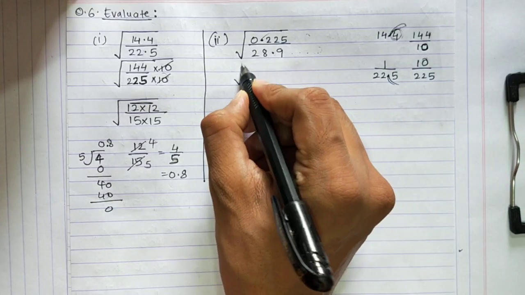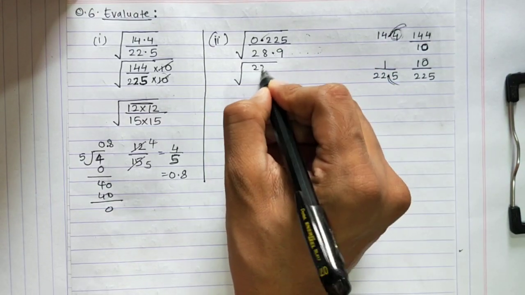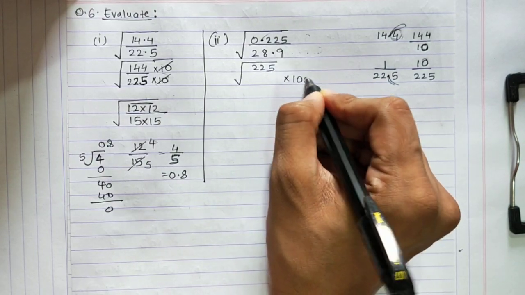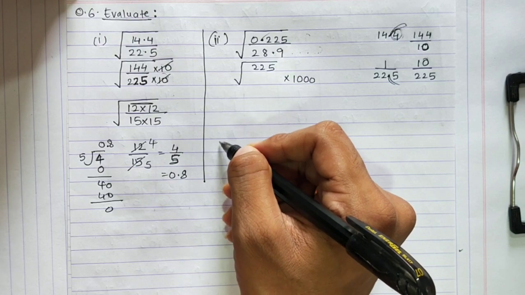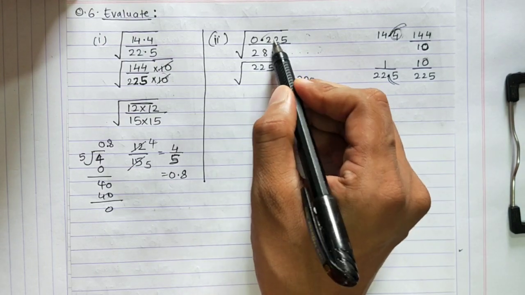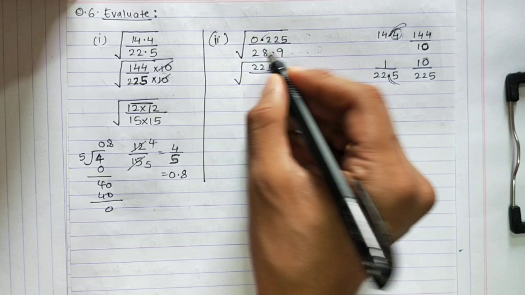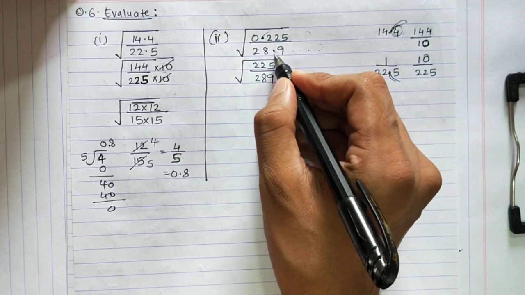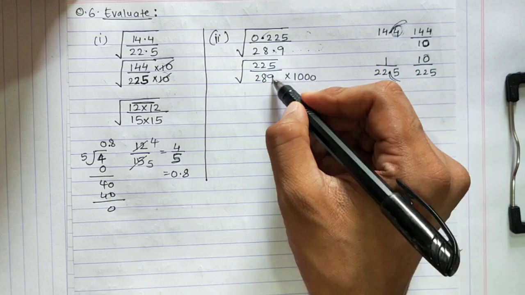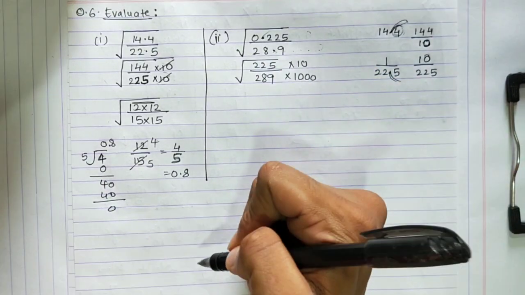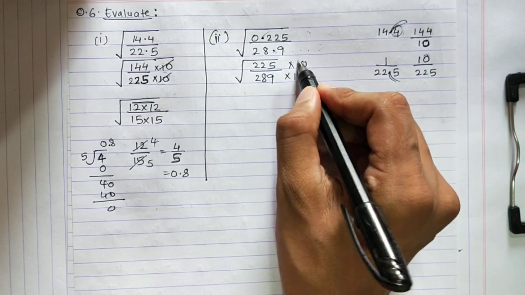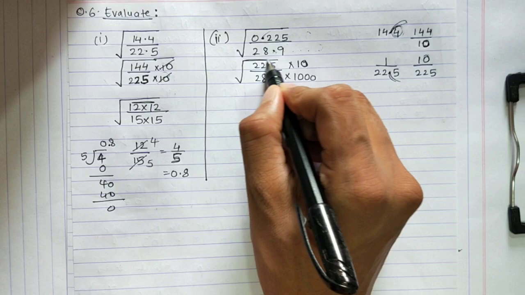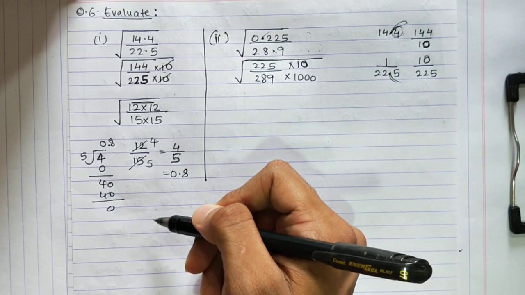So let's remove this point. We will have 225, and in the denominator I will have to add 1000, 3 zeros, because after the decimal there are 3 digits. And I will remove this point also, so this will become 289, and after the point there is one number, so in the numerator I'll add 10. 10 means multiplying with 10. And all this is inside the root.